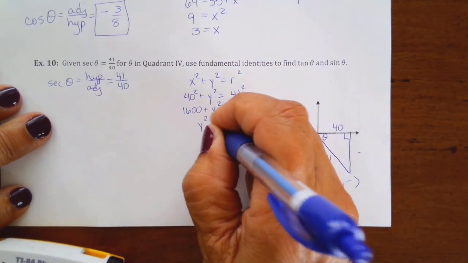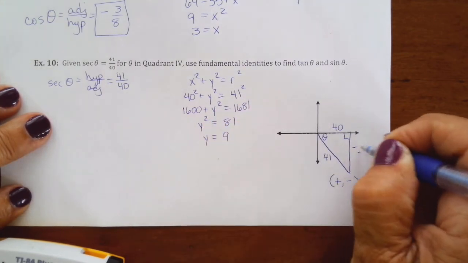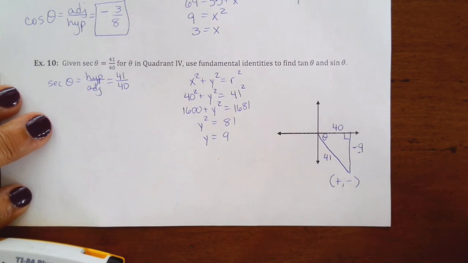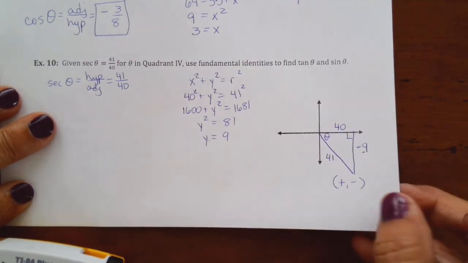Subtract 1600, we get 81. Take the square root, we get 9. So that is negative 9 if you want to look at it that way. It's not a decimal, it's just a smudge.